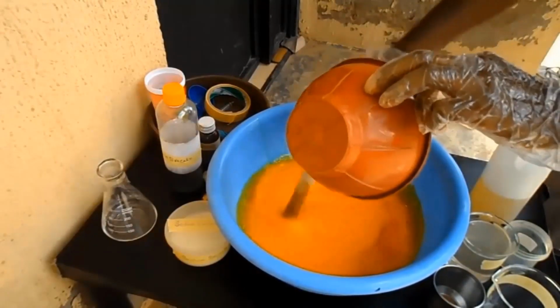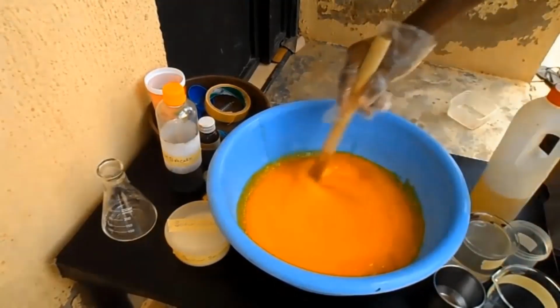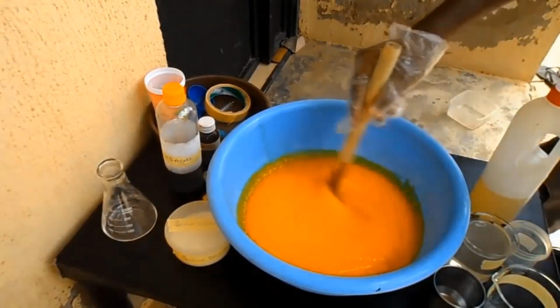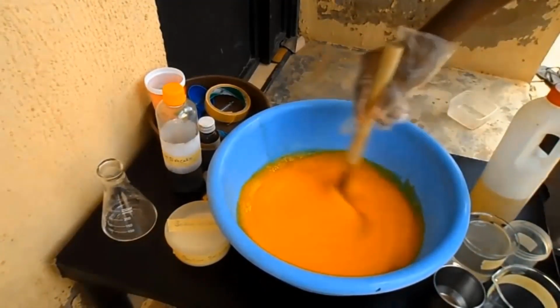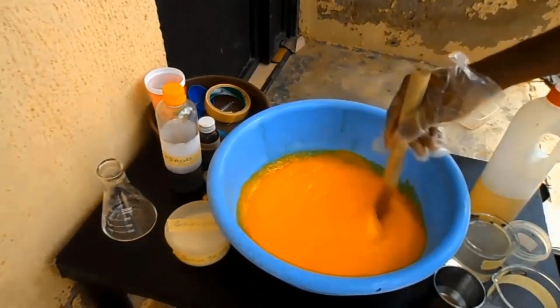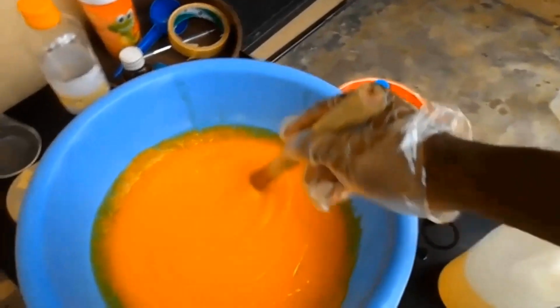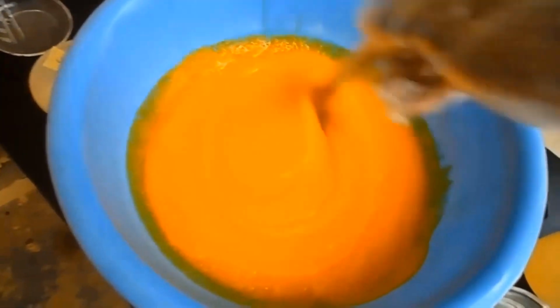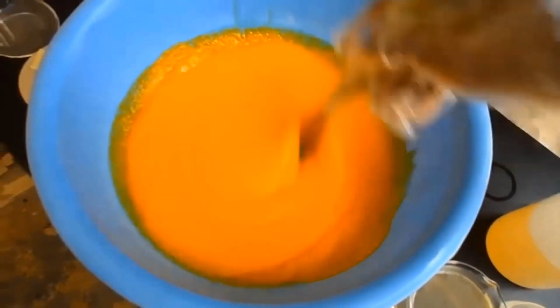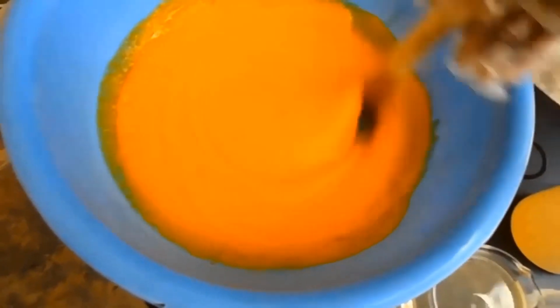The reaction is taking place now. The soap is being formed gradually. Keep stirring. As you can see, this is how it looks like. Keep stirring it. Gradually it will be solidifying. Any moment from now we'll add additives to it.